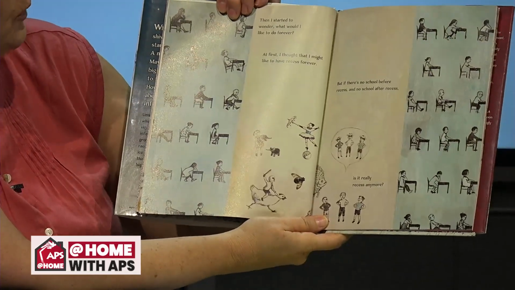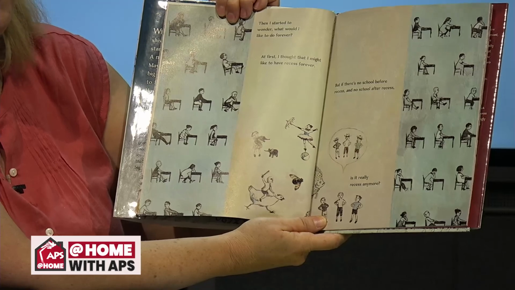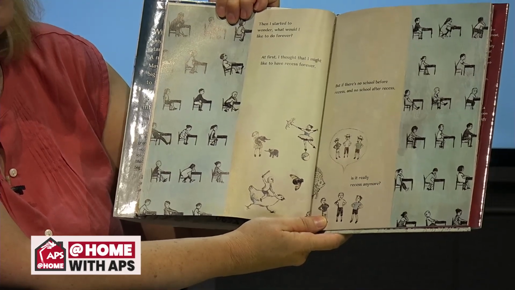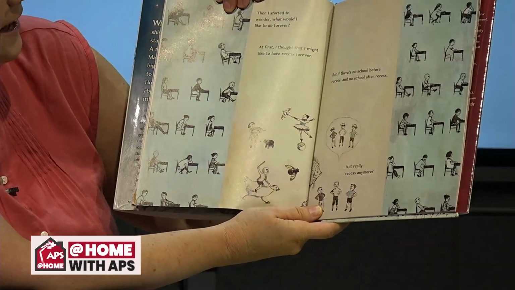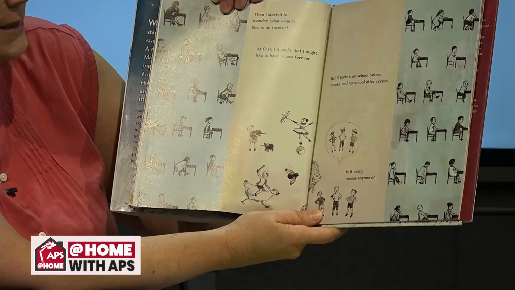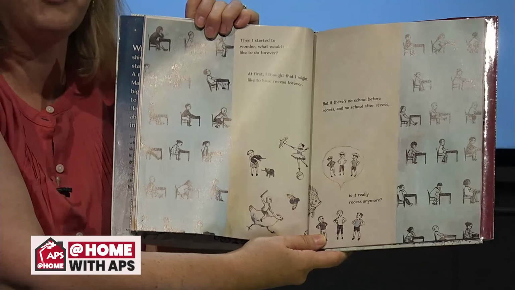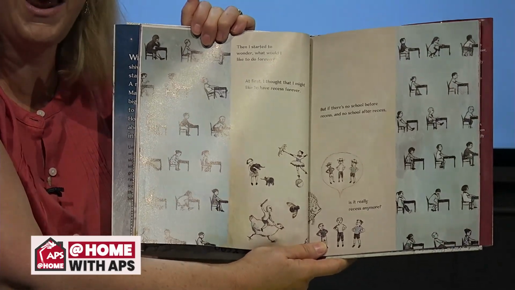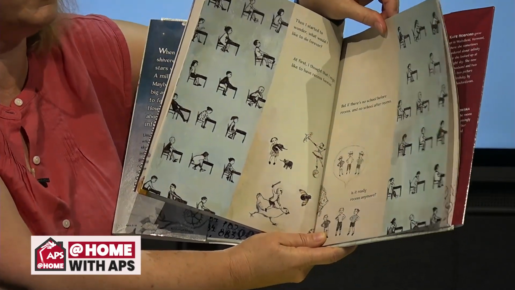Then I started to wonder, what would I like to do forever? Can you think of things you'd like to do forever? Maybe you're thinking, I'd like to have recess forever, right? At first, I thought I might like to have recess forever. But if there's no school before recess and no school after recess, is it really even recess anymore? Yeah, not having any boundary doesn't really make it like you're going to do recess forever. That's going to be kind of hard to do.